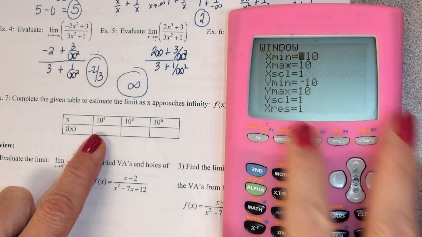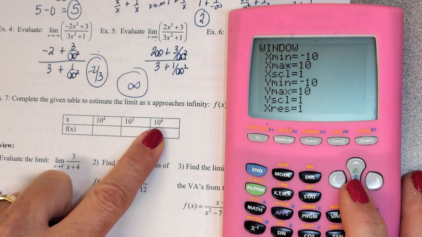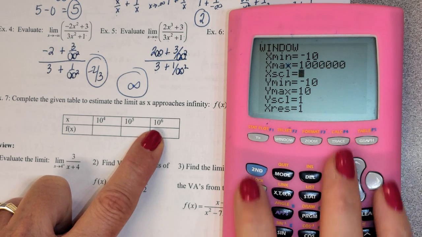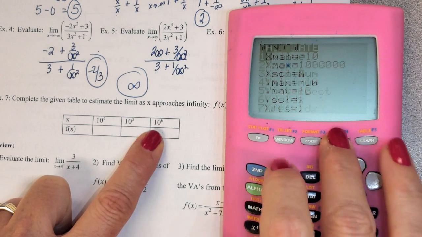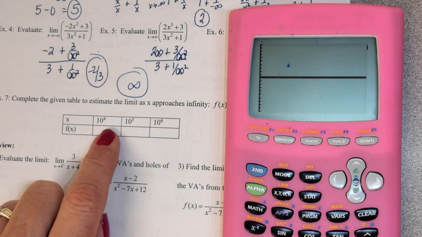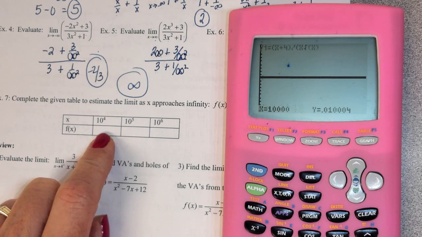I gotta make my window big enough, guys. I'm gonna be checking 10 to the 4th, 10 to the 5th, and 10 to the 6th. I've got to make my x max big enough so that I can see all of that. So I'm going to make it go to 10 to the 6th. Now when I go second trace and calculate a value for when x is 10 to the 4th, it's not going to have any trouble with that.